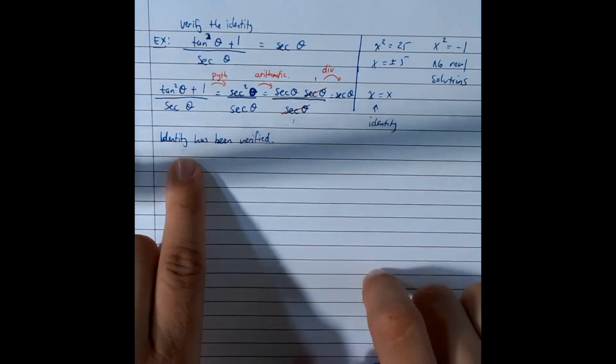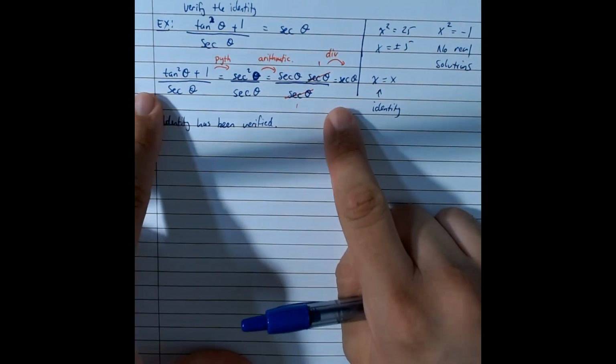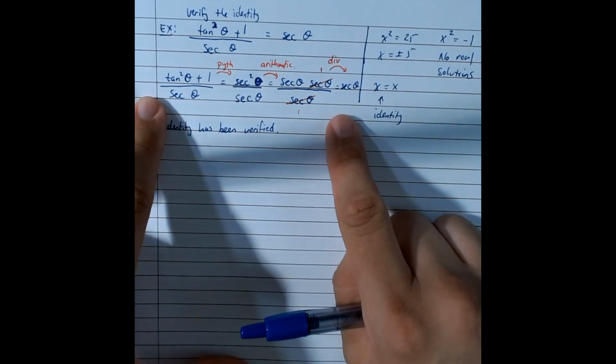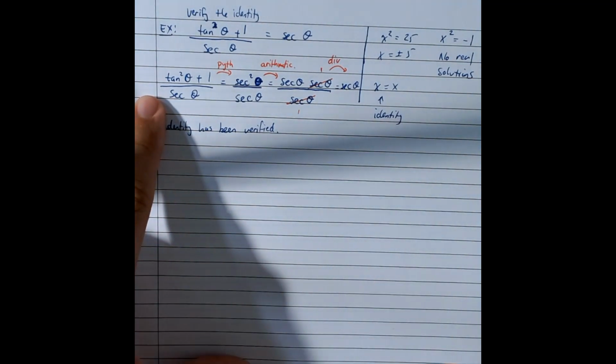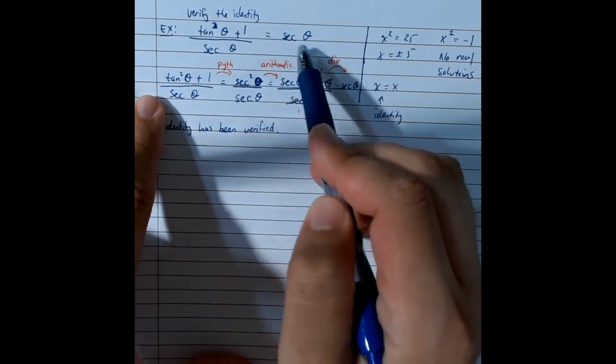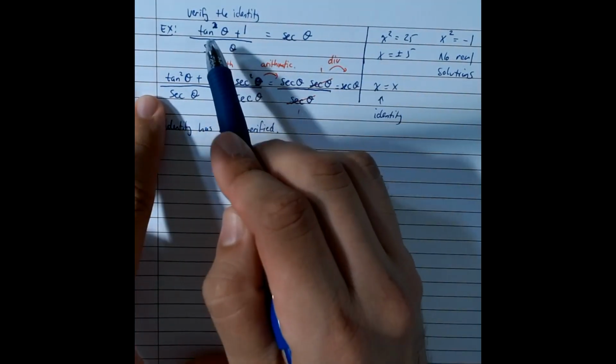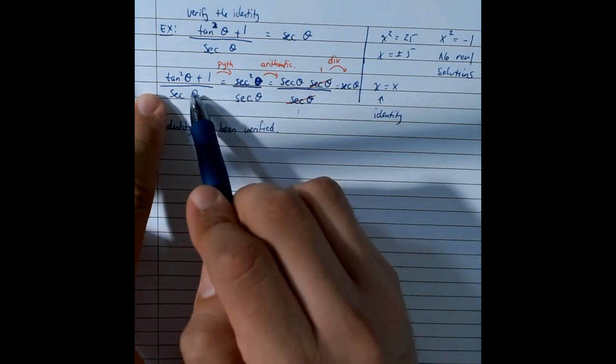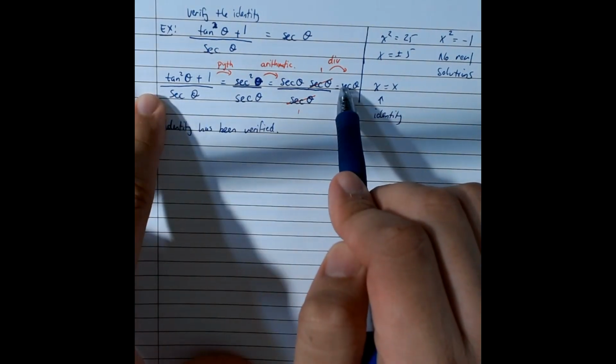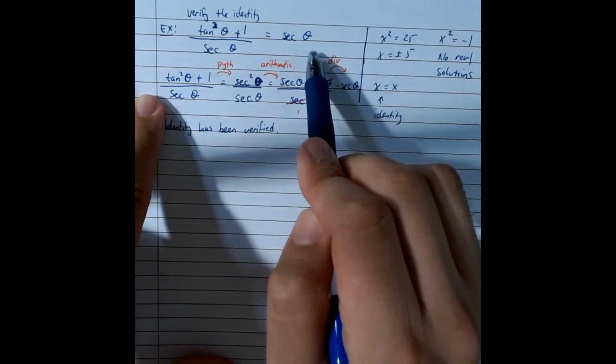This is one of the first times that you see a problem like this. In this case, you were already told the answer. You were already told, hey, this equals this. If you say this equals this, well, you already kind of knew that. That was part of the question.